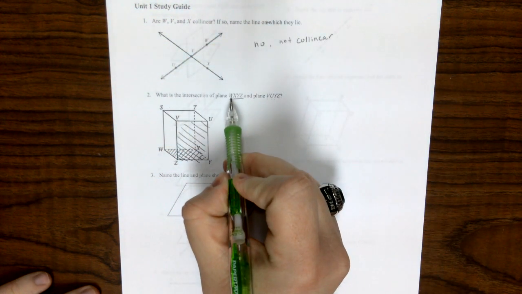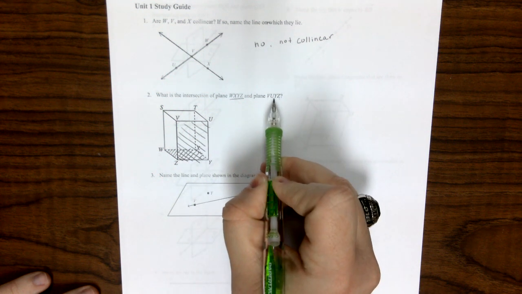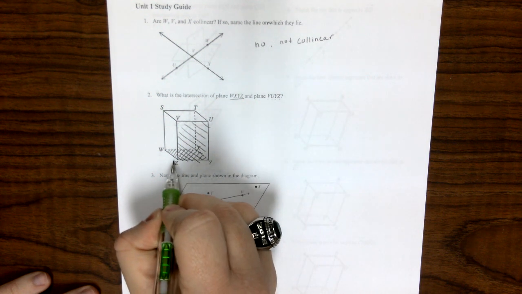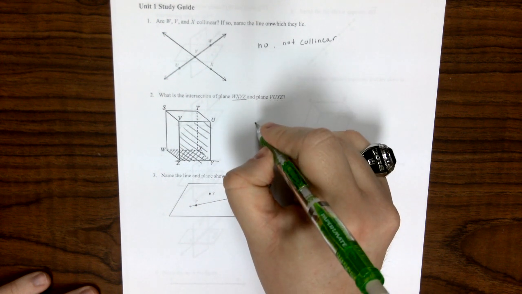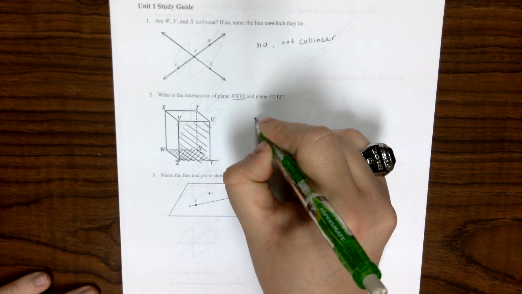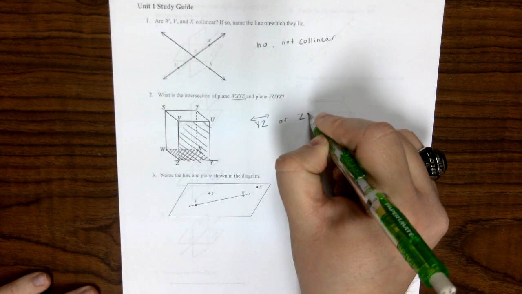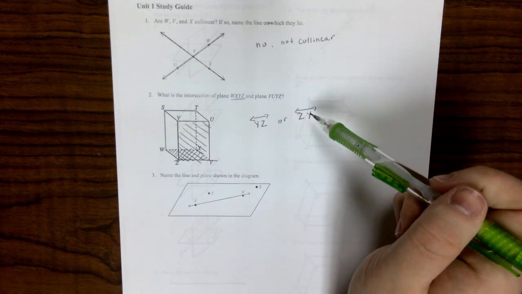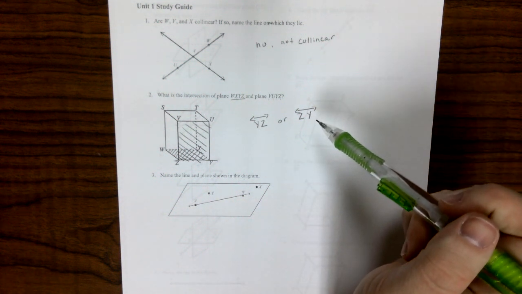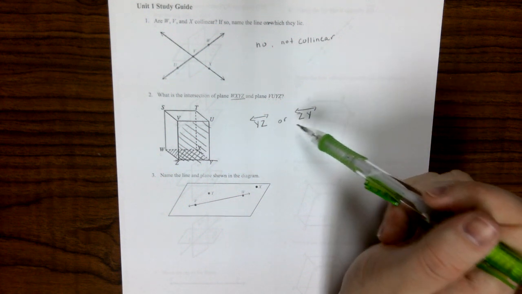So WXYZ is the bottom of the plane, and VUYZ is the front. Those two are intersecting right here. So you could say the line YZ or ZY. One of those two. Remember, we have to use the lines because planes intersect at lines. So to say it's a line, you put the little bar with two arrows on the end.